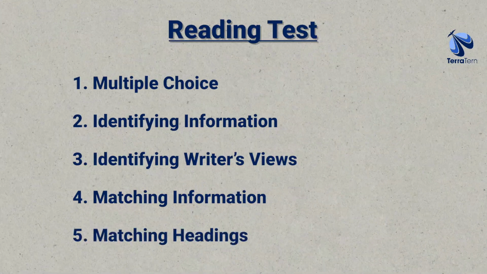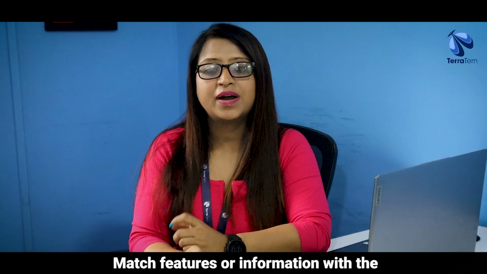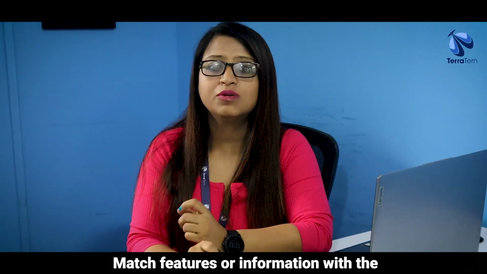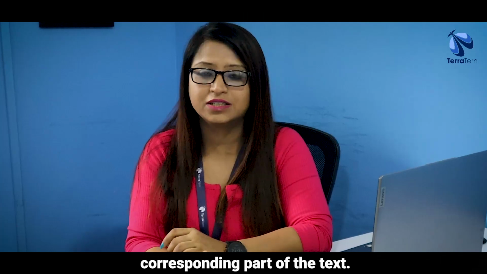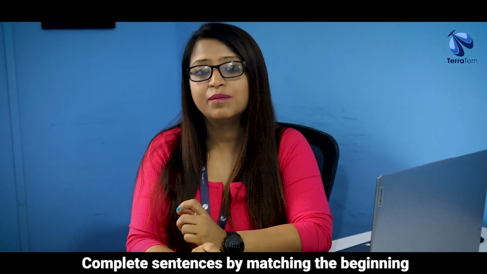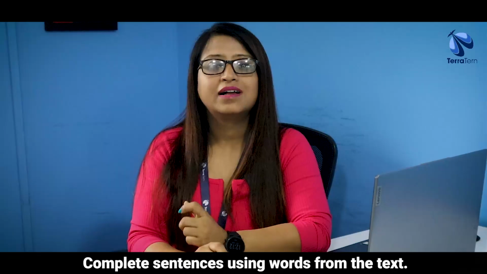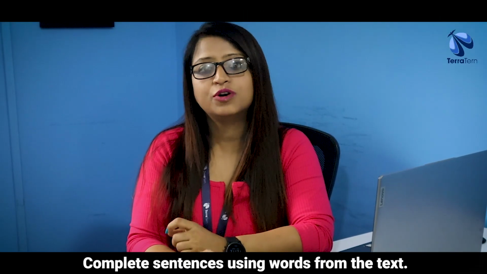Fifth, matching headings. Matching headings to sections of the text. Sixth, matching features. Matching features or information with the corresponding part of the text. Seventh, matching sentence endings. Complete a sentence by matching the beginning of the sentence with the correct ending. Eighth, sentence completion. Complete sentences using words from the text.